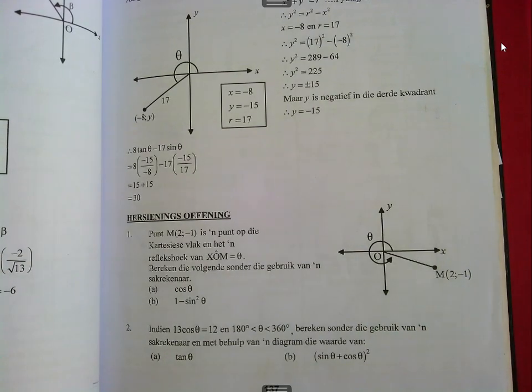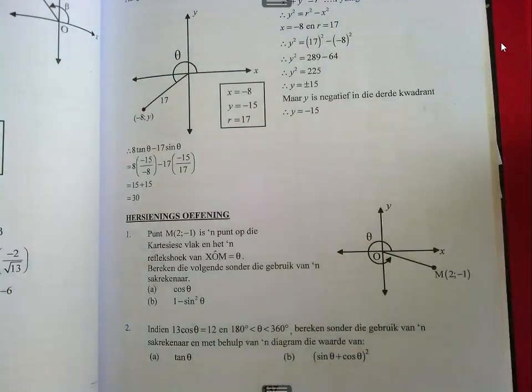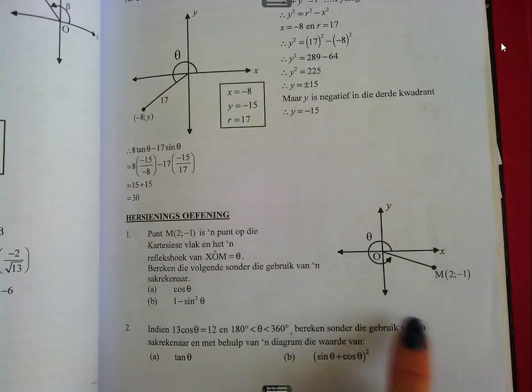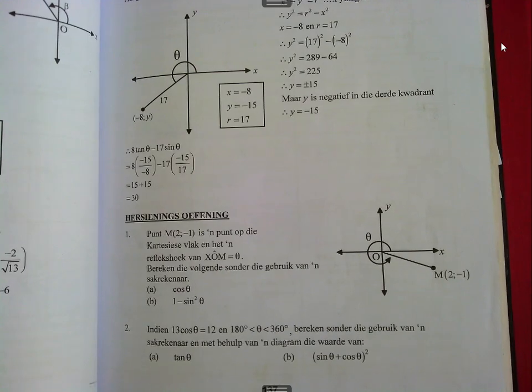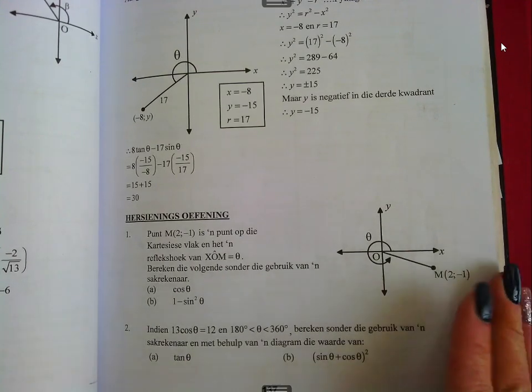Then you have to draw the diagram. Because it's t, you know it's t over 1. Then the third side you calculate with Pythagoras, it's root of 1 plus t squared. And then you also just give the ratios because you've got the three known sides. Do you all understand that?